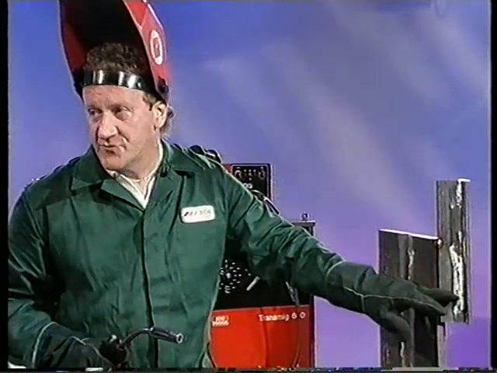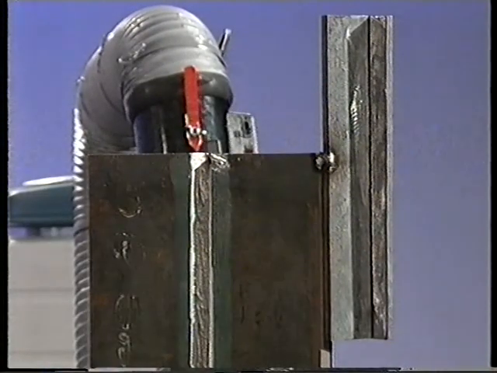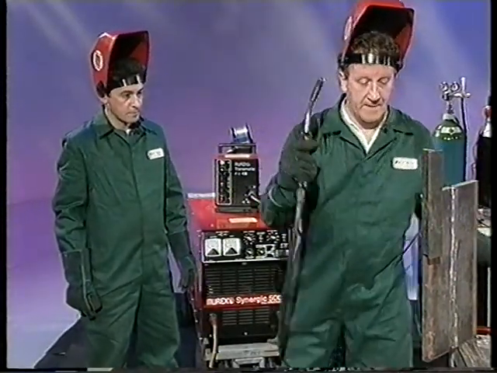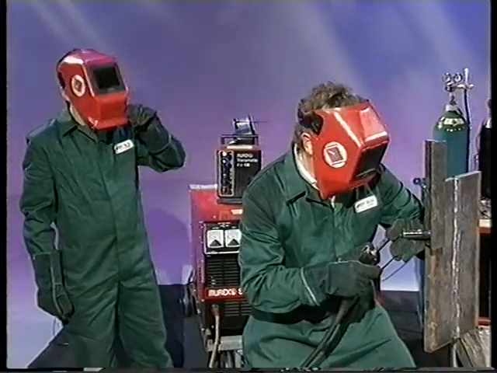The crescent weave is fine for butt welds, but in the case of a fillet weld, if we were to try and use that weave, it's unlikely that we'll get good penetration right at the root. So in this case, we're going to use a triangular weave formation. Right. Just snip the end of the wire again. Okay, mind your eyes.